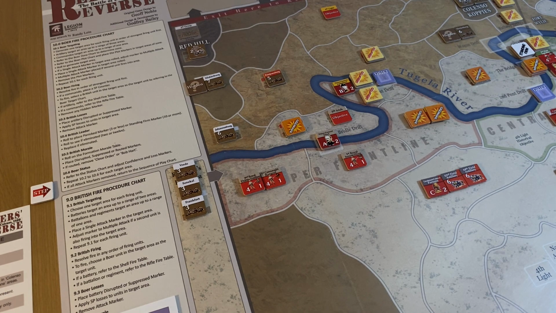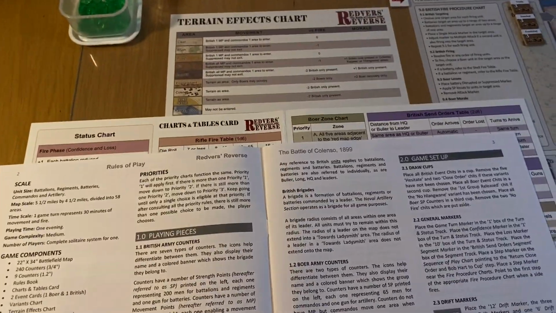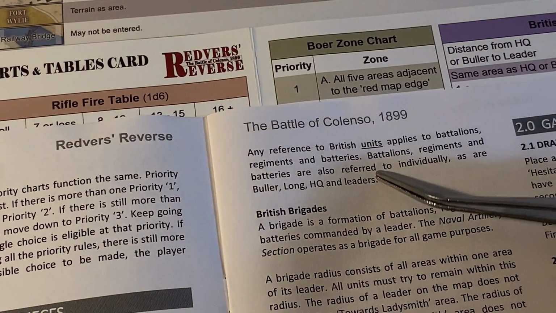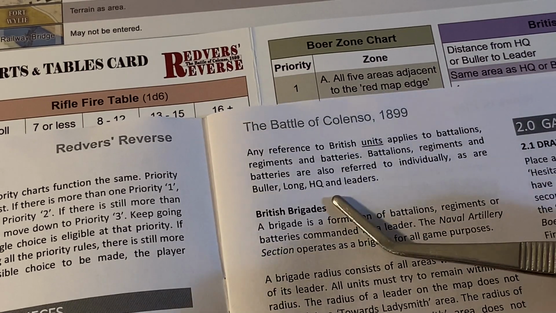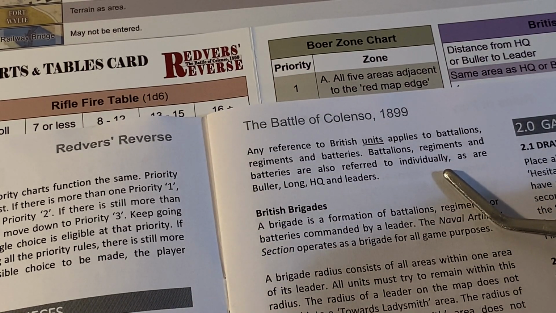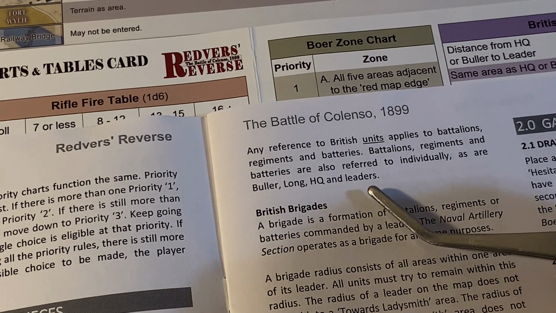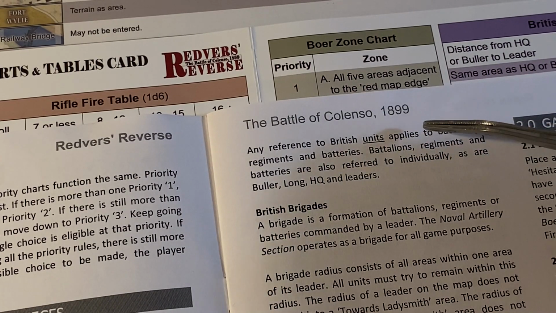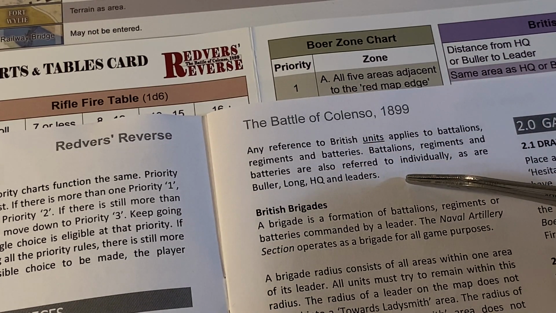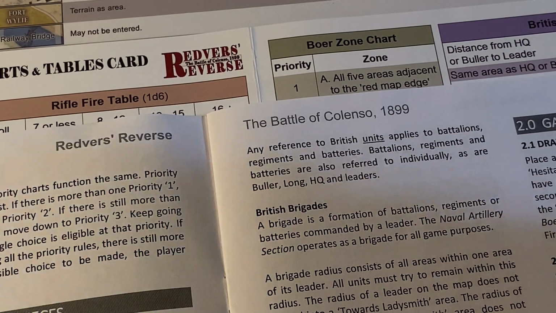Oh, that was handy to find that rule on page 3 here. Just exactly what I want. Well, hopefully it's going to tell me exactly what I want. I've not read it all yet. Any reference to British units applies to battalions, regiments, and batteries. Battalions, regiments, and batteries are also referred to individually, as are Buller Long, HQ, and leaders. Okay, so a British unit is not a leader. Going by that? Yeah. Any reference to British units applies to battalions, regiments, and batteries.